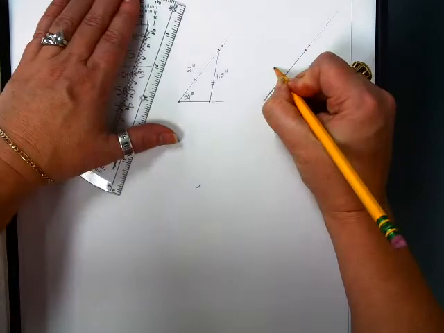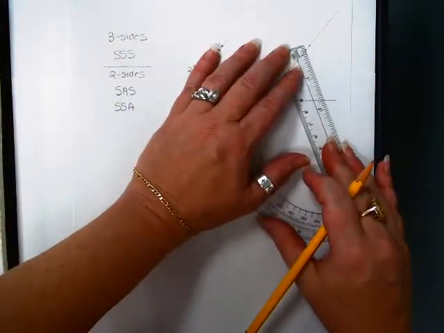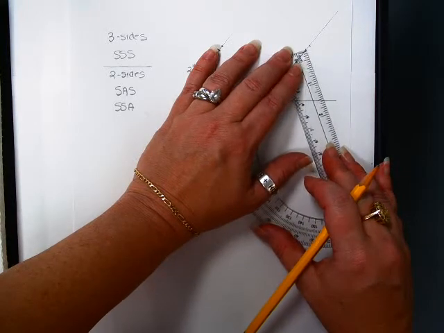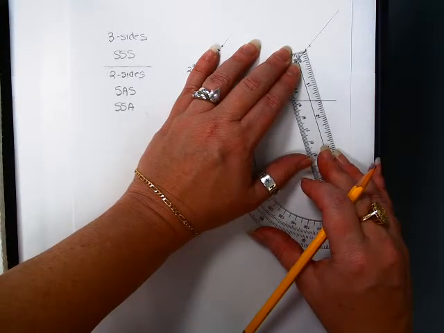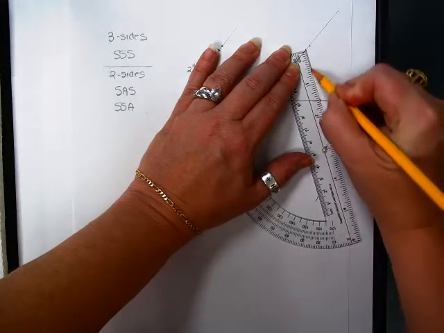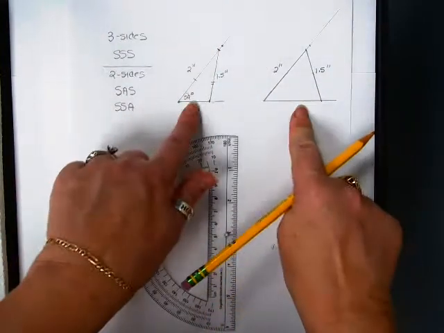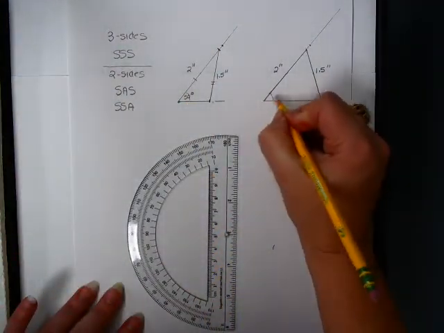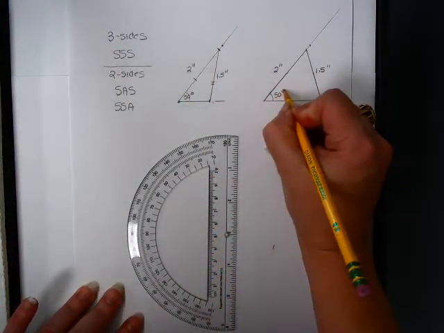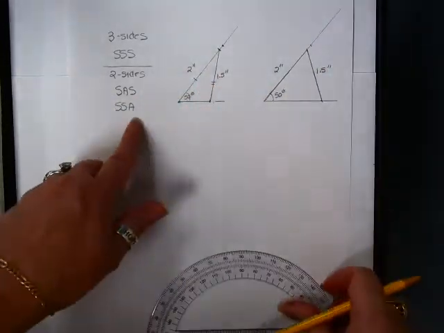That's my 2-inch side. And then I'm going to use this side, and at 1.5, right there, I'm going to put a mark right there, and that is my 1.5. But as you can see, they're not even the same shape. But they have angle, side, side. So that's why angle, side, side doesn't work.